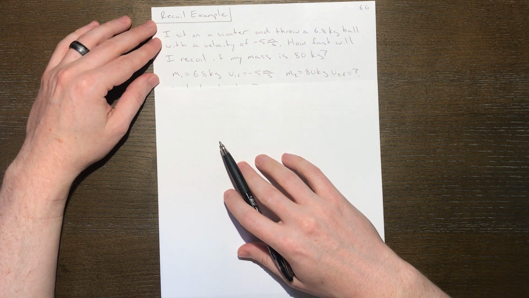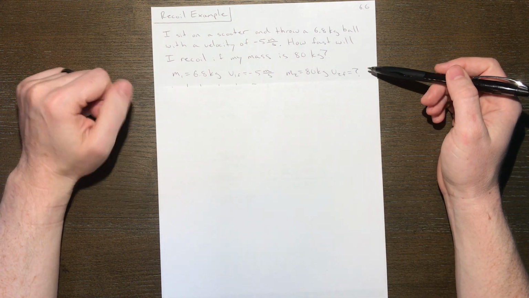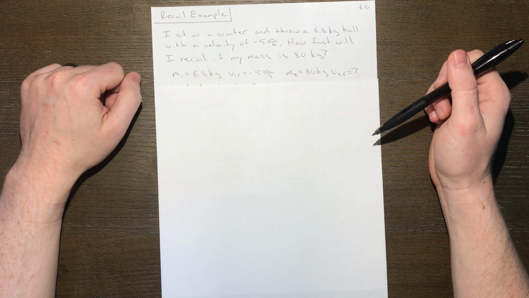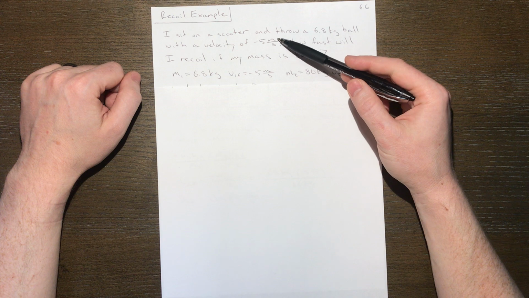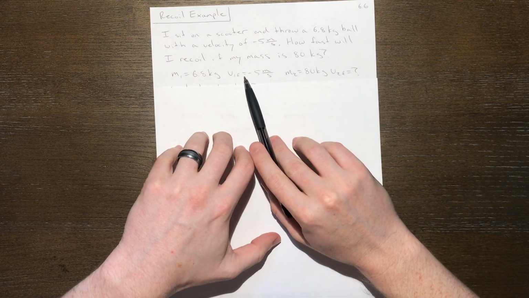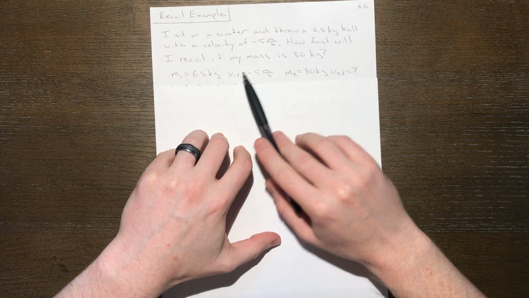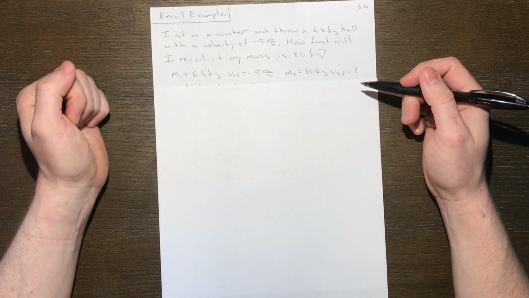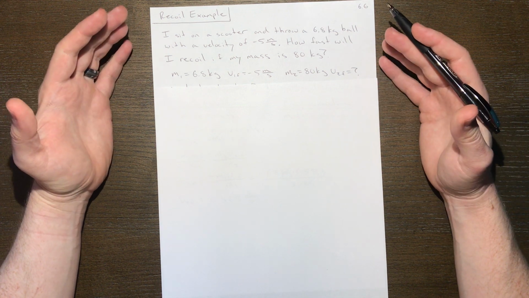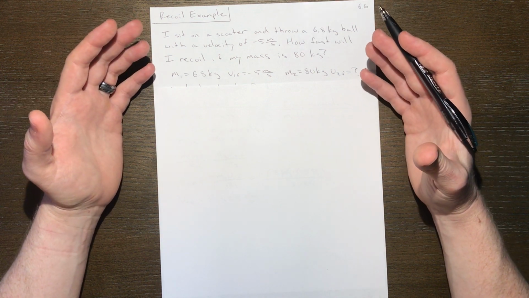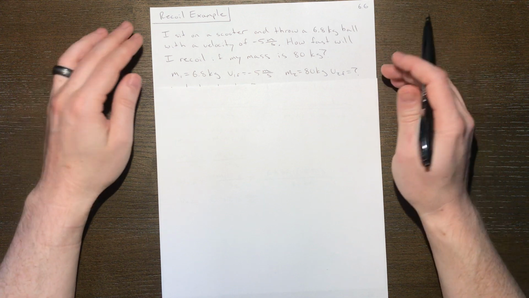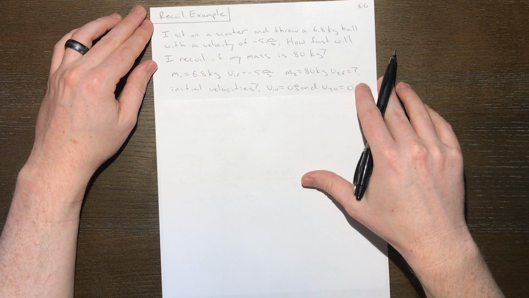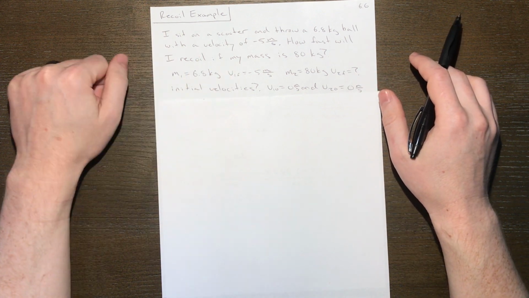Anyway, so let's write down our known information. We were given the mass of the ball, we'll call that m1. We were then given the velocity I throw it with. Now I'm going to call this v1 final. Why am I calling it v1 final? Because that's how it ends. The end of the problem is that ball flying away from me. The beginning is just me sitting on a scooter holding this ball. We begin with no velocity, and that's true for both the ball and for me.